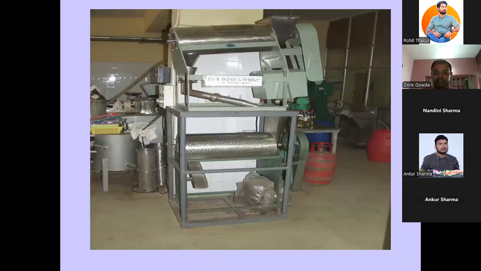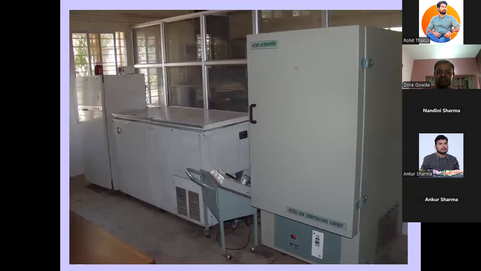These are some of the equipment required. This is a pulper. Mango is not available throughout the year, but we may have to process mango throughout the year. So what we can do is extract the mango pulp during the season, and store this pulp in big freezers at -18 to -20 or lower temperature. As and when required, we can take out this pulp, make the product, and release it to the market.